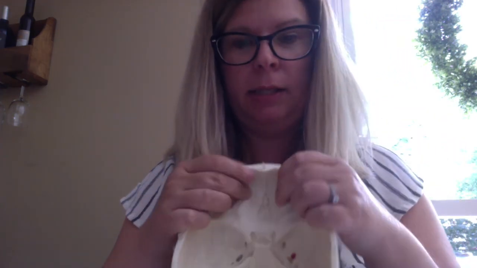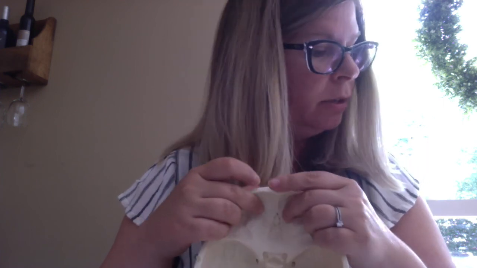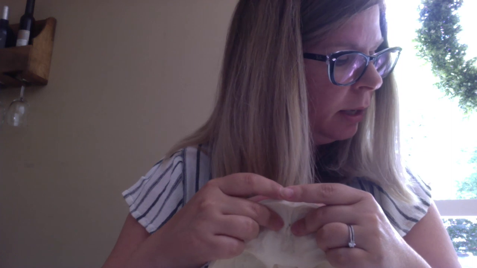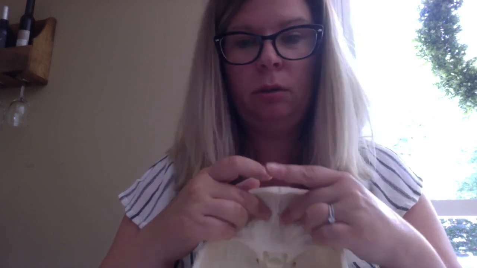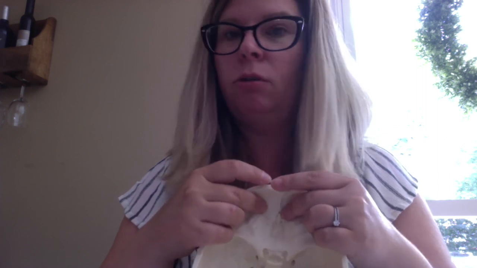Is it showing you a good picture of the frontal sinus? Okay, so the frontal sinus is just that. It's this area here where your sinuses would sit. I'm not seeing it pointed out. But this is your frontal sinus, okay? So you can imagine when you've got a sinus headache, that kind of happens right here.